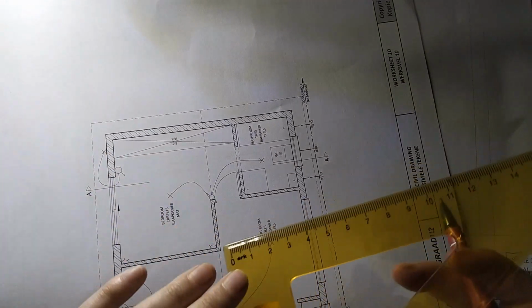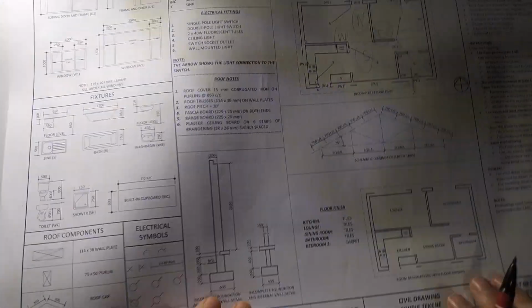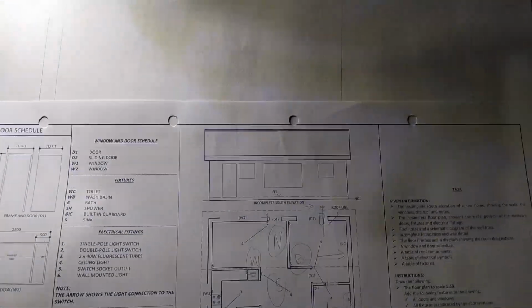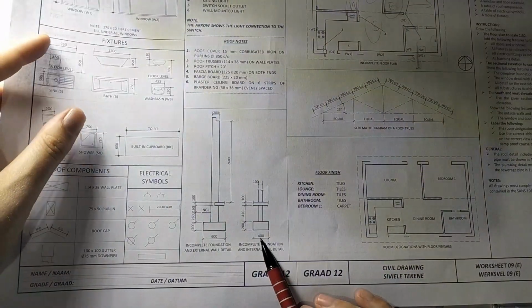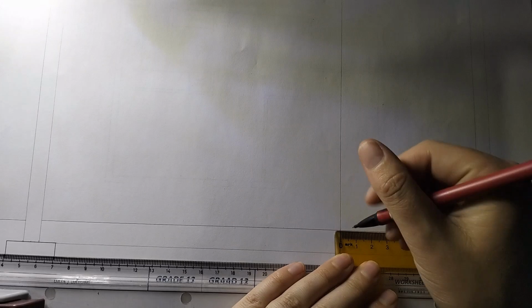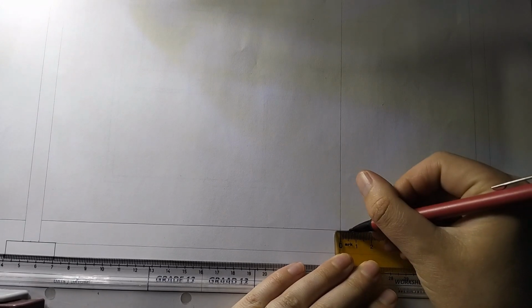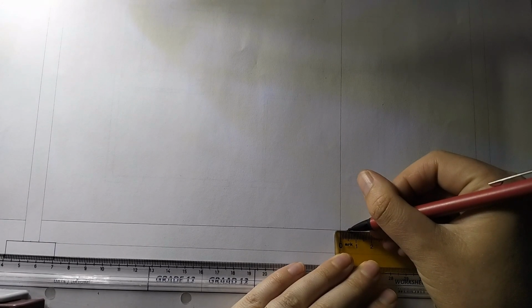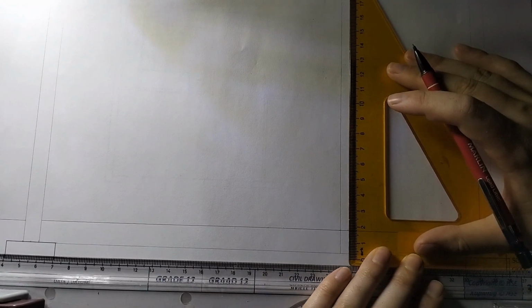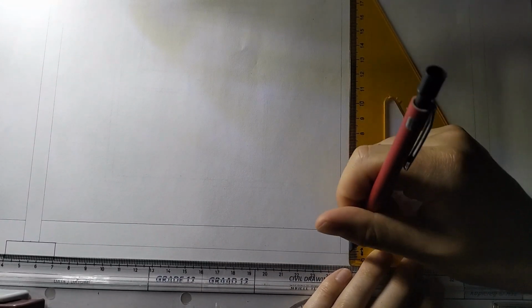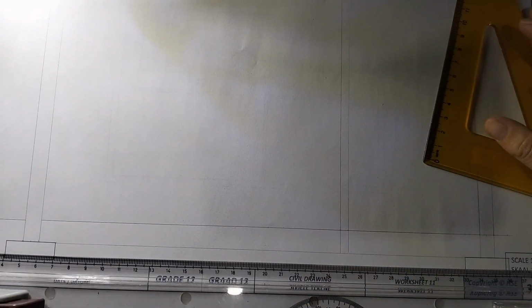Okay, and then also the thickness of that wall is 100. They're telling us on our question paper, so it's 100, and the foundation is 400 by 200. So 100 divided by 20, then we'll get 5. And that will be the thickness of this wall, the non-load bearing wall.